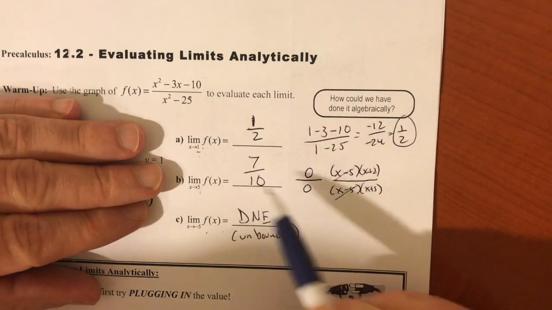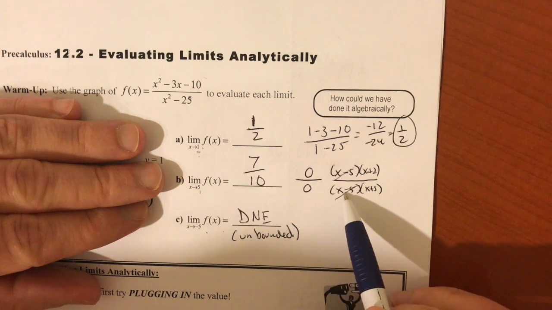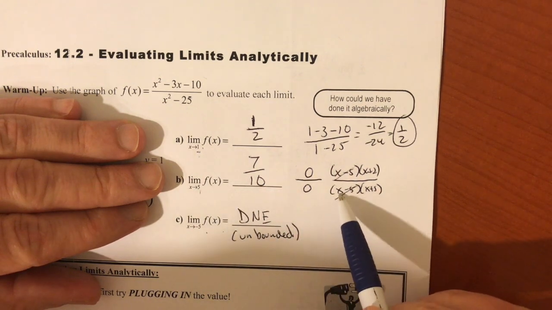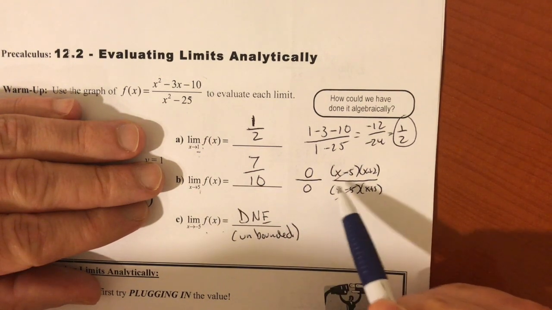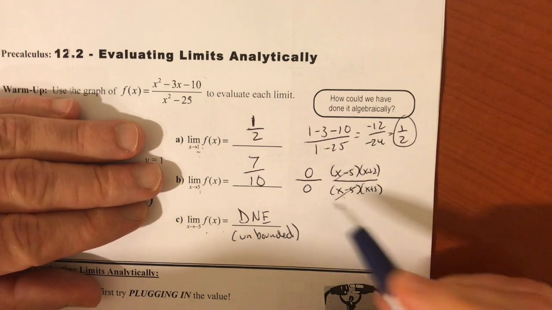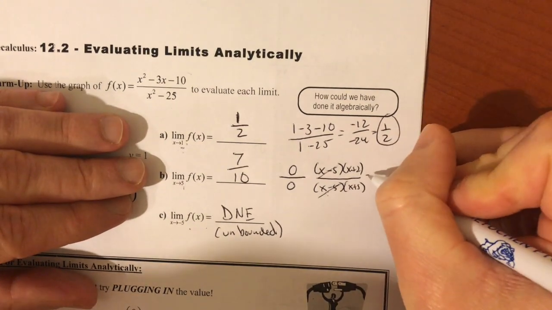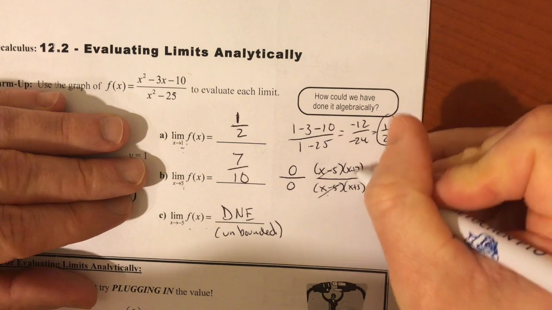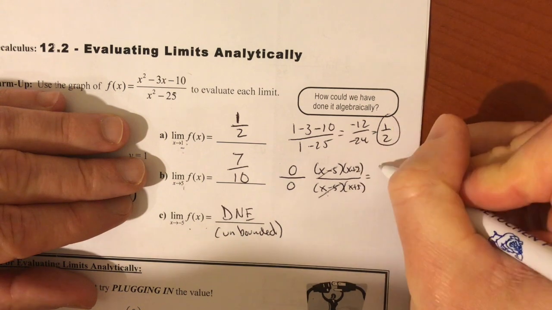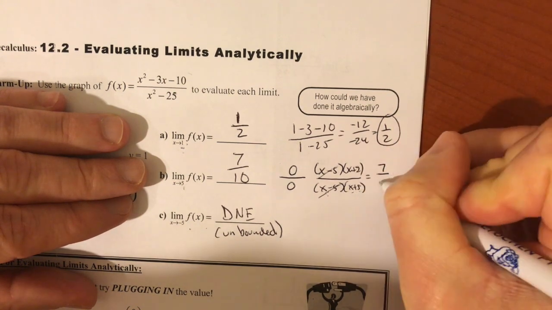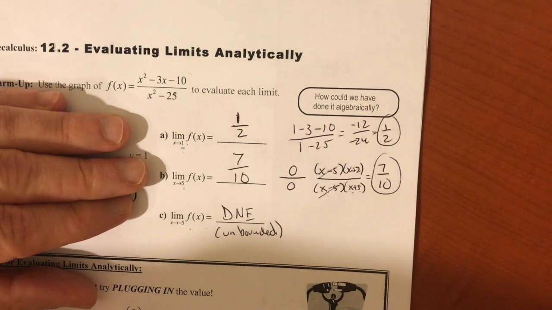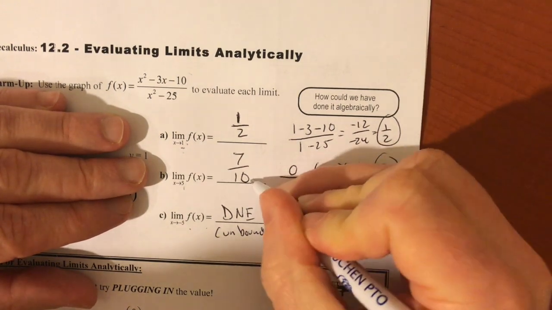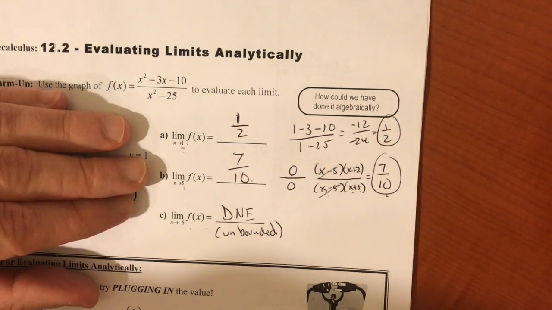And specifically, the common factor that cancels is the one that was giving you 0 in the denominator, the one that was making this undefined. And that means you've got a hole at x equals 5. And when you plug 5 into the remaining, the reduced function, you would get 5 plus 2 is 7, 5 plus 5 is 10. That's how you got the y-coordinate of a hole. That's the answer to your limit question.